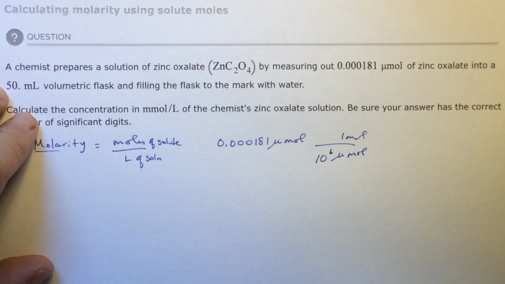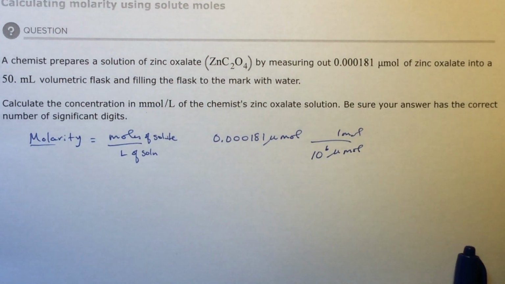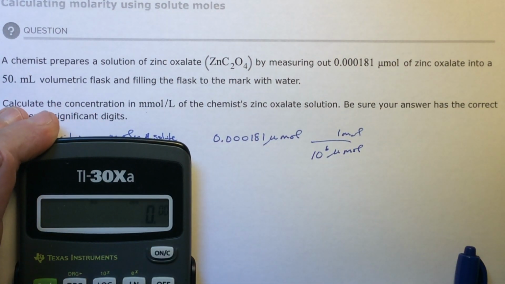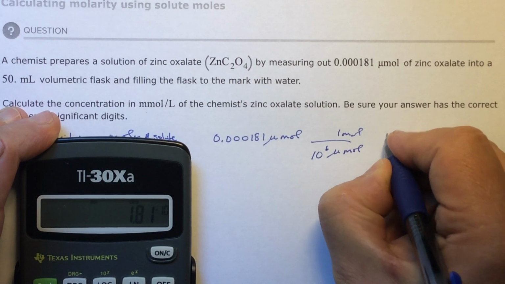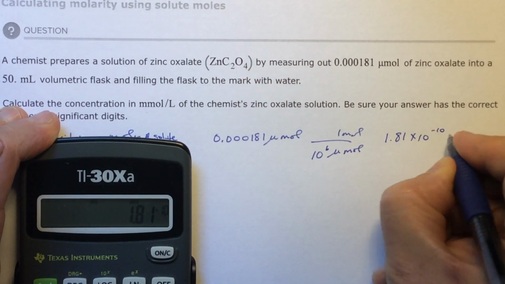So I'm dividing by 1,000,000. I take this one and divide by 1,000,000: 0.000181 divided by 1 times 10 to the 6, and I end up with 1.81 times 10 to the minus 10 moles.